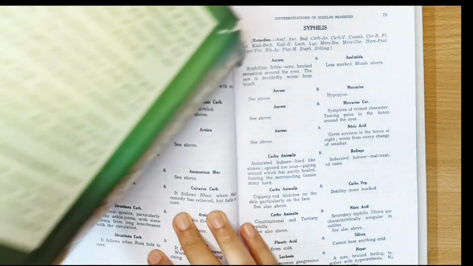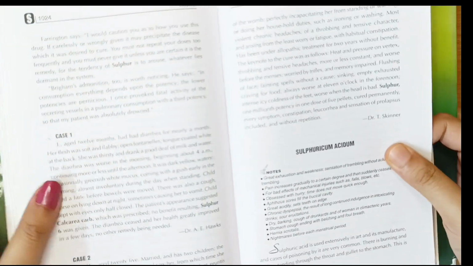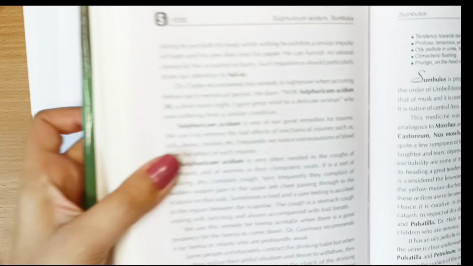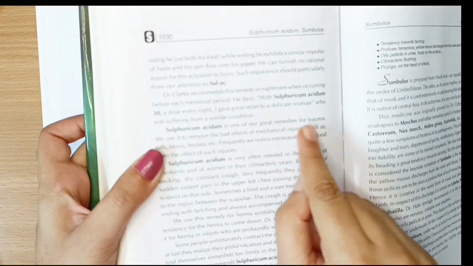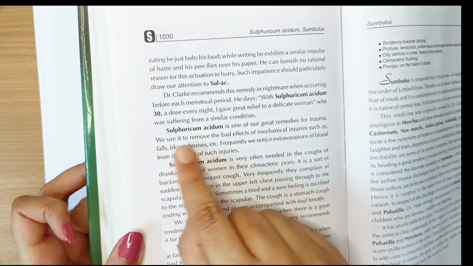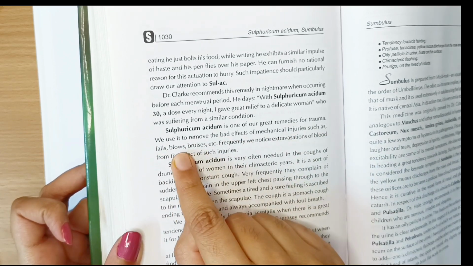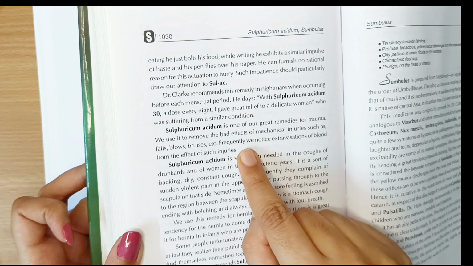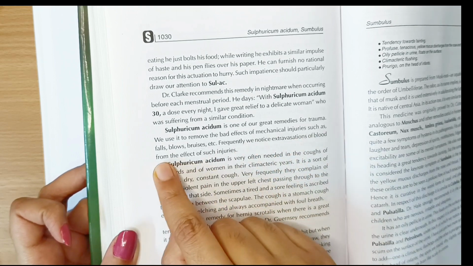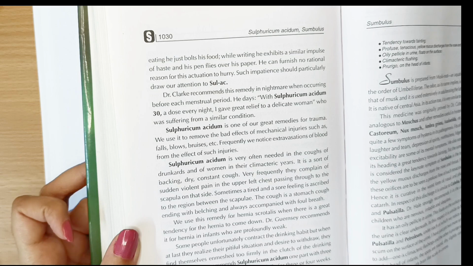Now if we see sulfuric acid in the book by Dr. N.M. Choudhury, we find that he writes that it is one of our great remedies for trauma. We use it to remove the bad effects of mechanical injuries such as falls, blows, bruises, etc. Frequently, we notice extravasations of blood from the effect of such injuries. So again, this is a very great injury remedy.